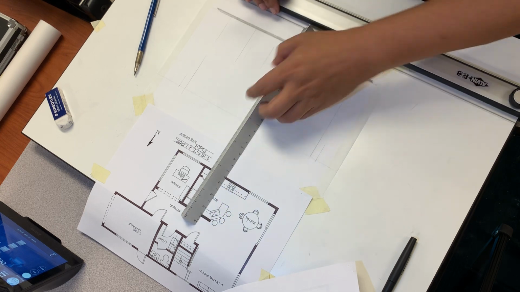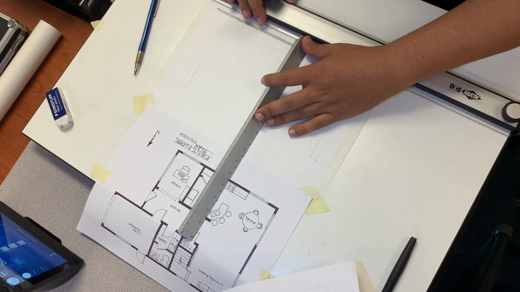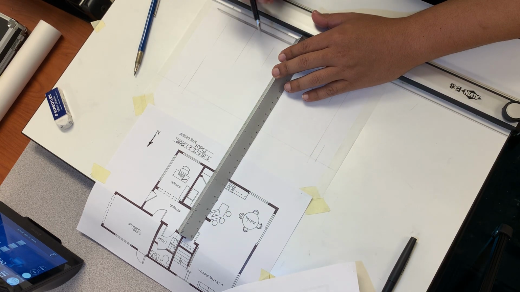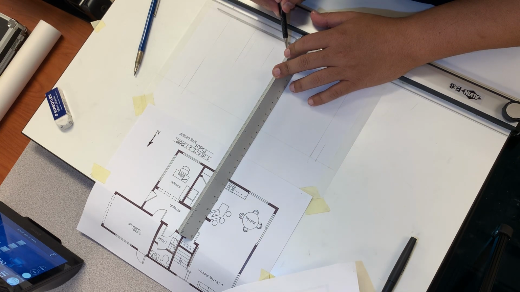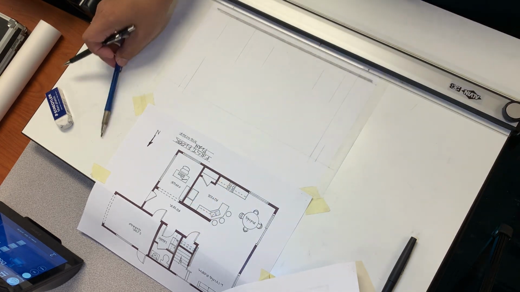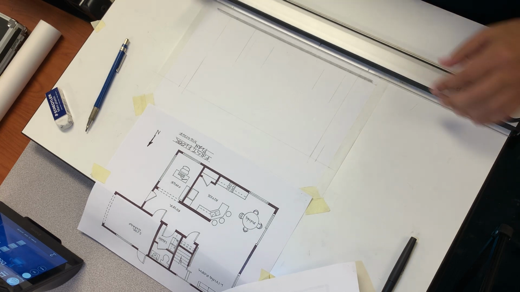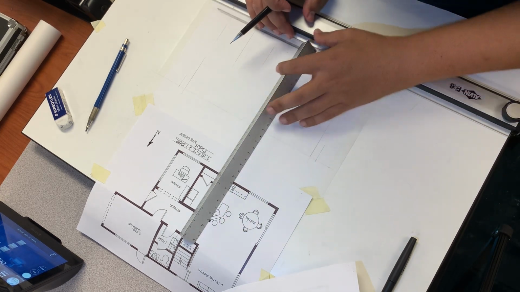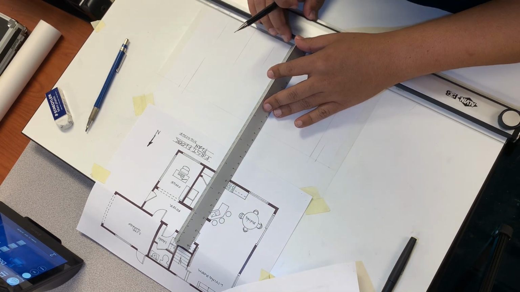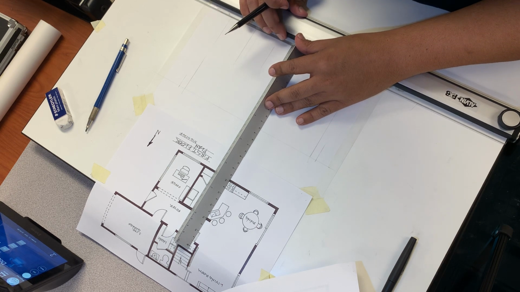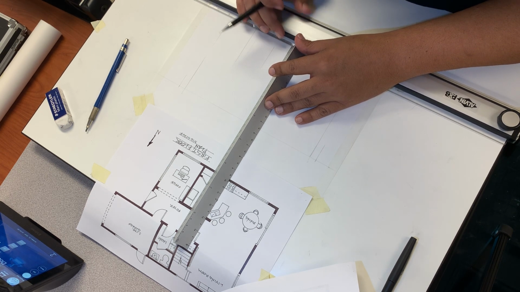So I'm gonna bring this down, and it's gonna be 2.5 feet right here. And from there, it's going to be 4 feet for each window.